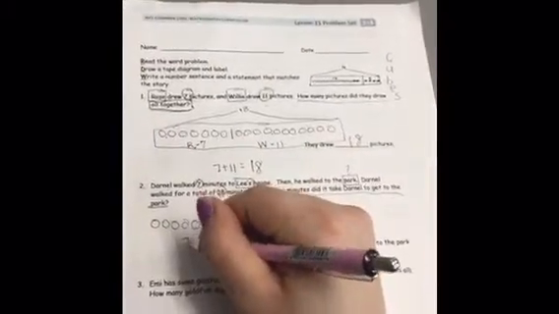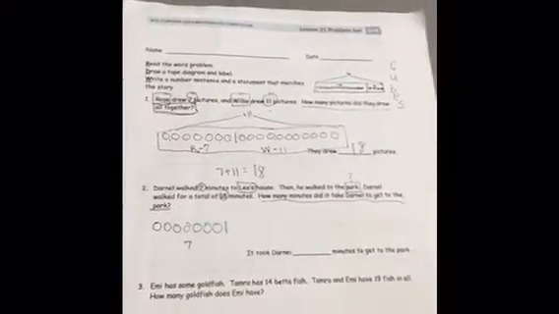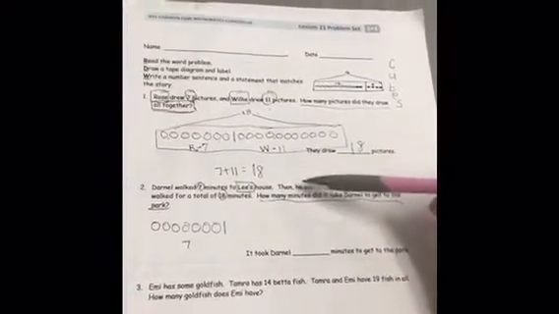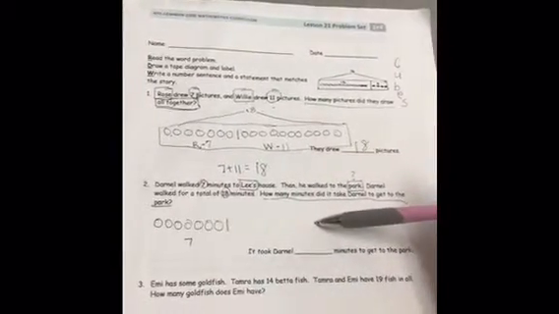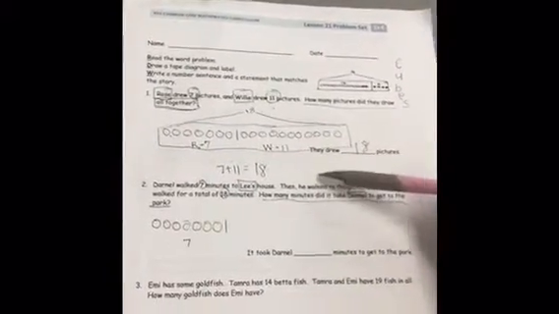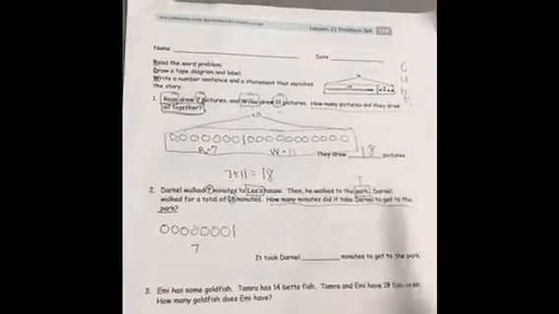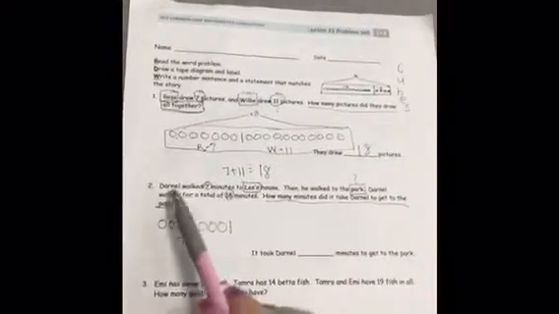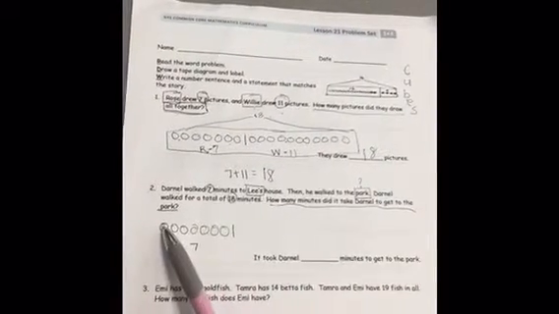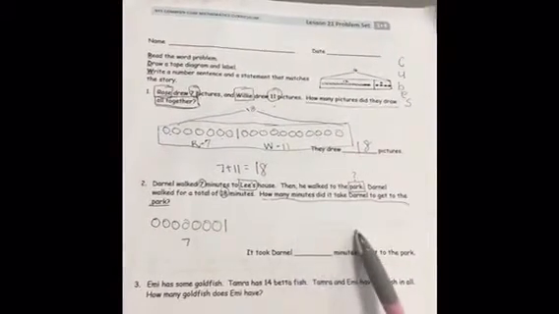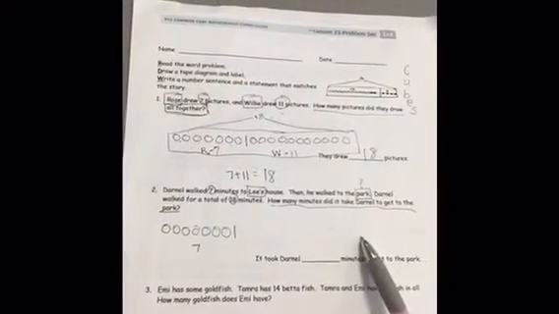Here's my 7 minutes. Then over here it says, then he walked to the park. So here's my walk to the park. But I don't know how many circles to draw because it doesn't say. But, however, it does say Darnell walked for a total of 18 minutes. So that means all my circles going across need to be 18.